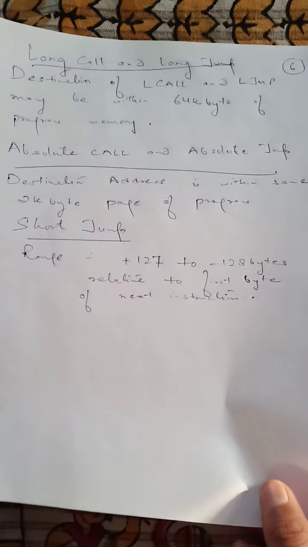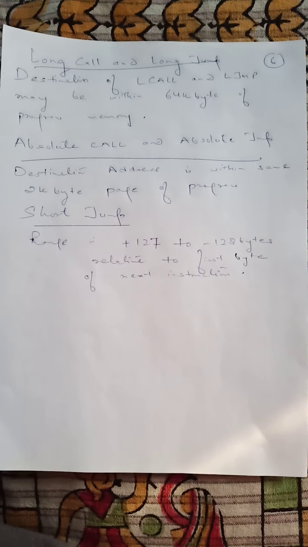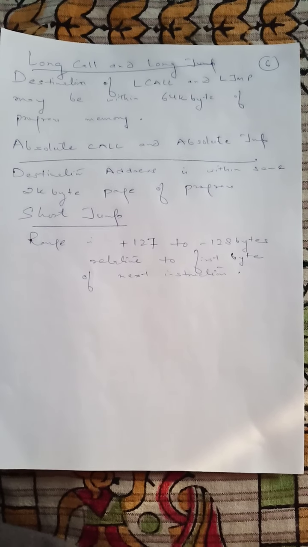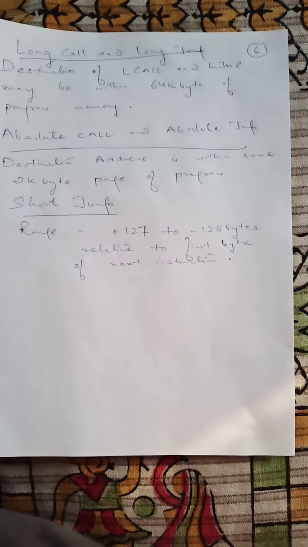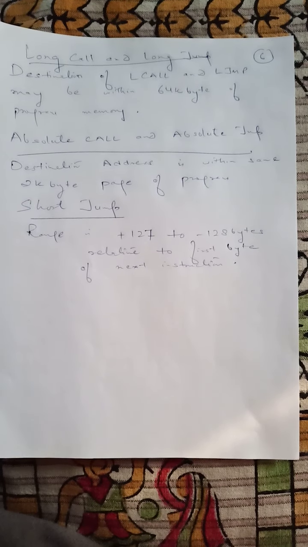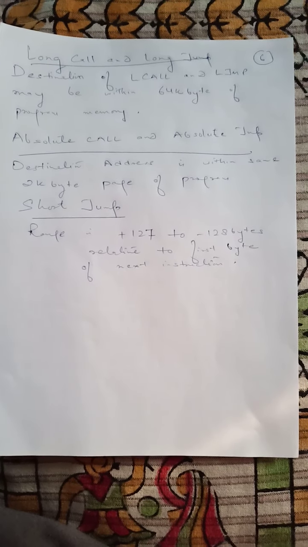Now, we were using the terms long jump, absolute jump, short jump. When we use the term long jump, the destination of a long jump, for a call or a jump instruction, is within 64 kilobytes of program memory. For an absolute jump, it is within 2 kilobytes of memory. For a short jump, it is from plus 127 to minus 128 bytes relative to the first byte of the next instruction.